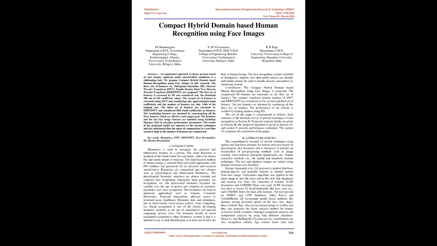Introduction. Biometrics is used to recognize the physical and behavioral features of a person. The name biometric is derived from the Greek terms bio and metric, where bio means life and metric means to measure. The identification method of human beings is selected over old-styled approaches with PIN numbers and passwords for its precision and occasion sensitiveness. Biometrics are categorized into two clusters, physiological and behavioral biometrics.